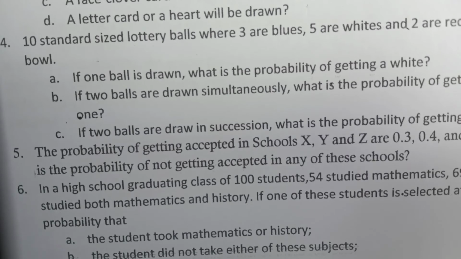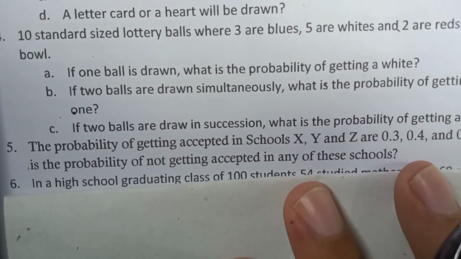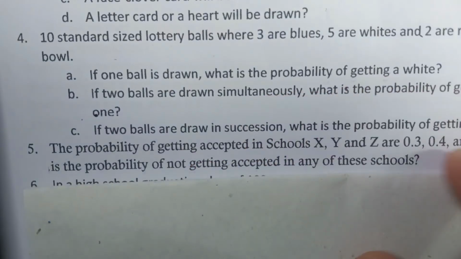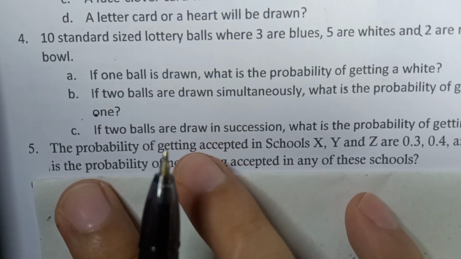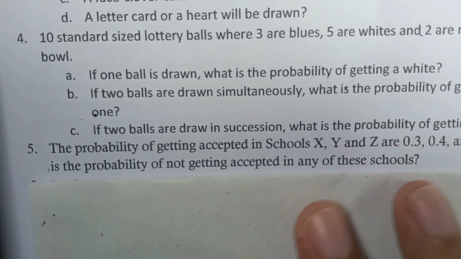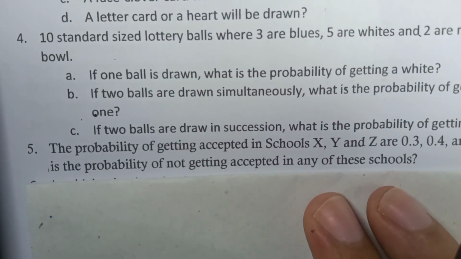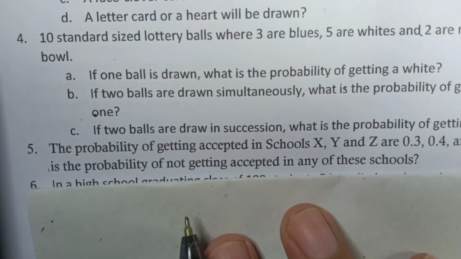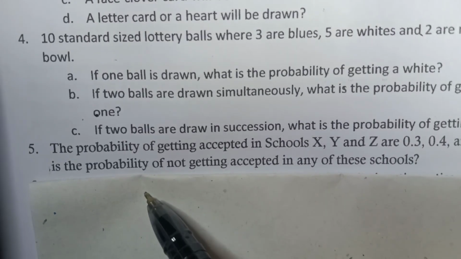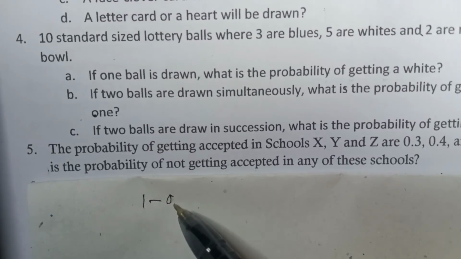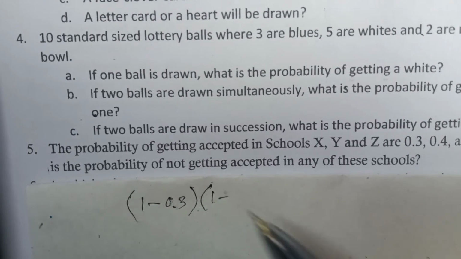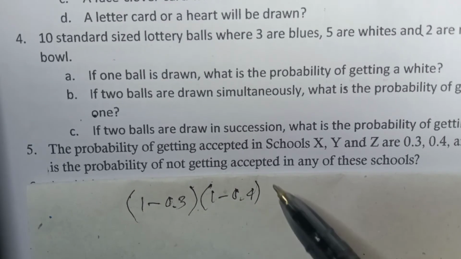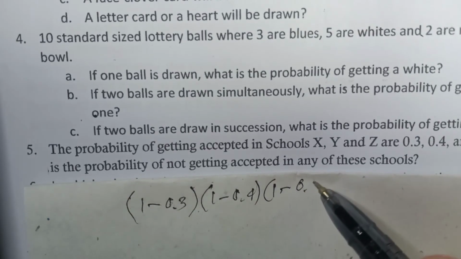Number 5 is that if we are going to solve for number 5, we will just simply apply the multiplication rule. Since they are independent, since the probability of being accepted in the 3 schools are independent, the probability that not being accepted in this school will be defined by 1 minus 0.3 times 1 minus 0.4 times 1 minus 0.5.